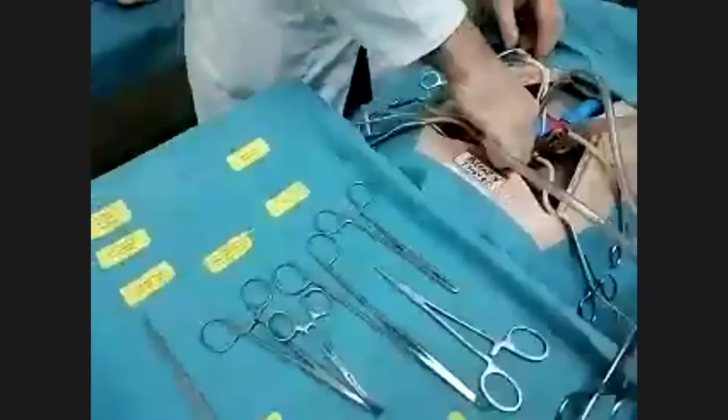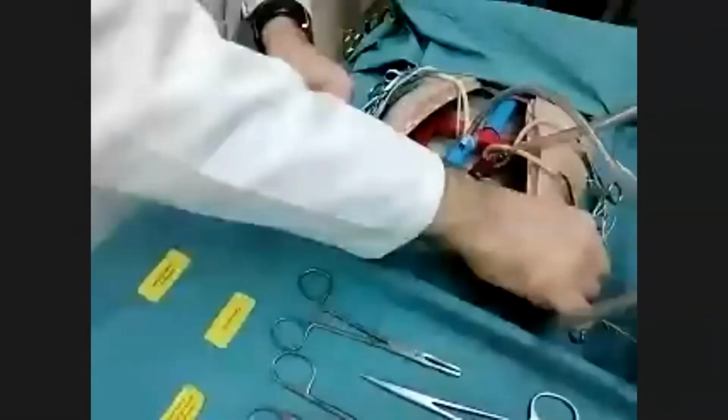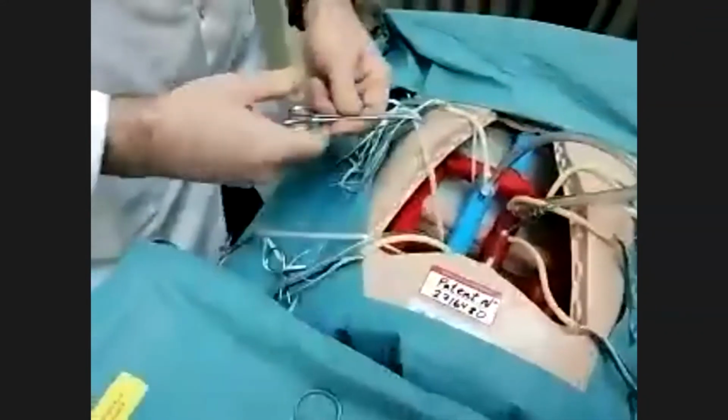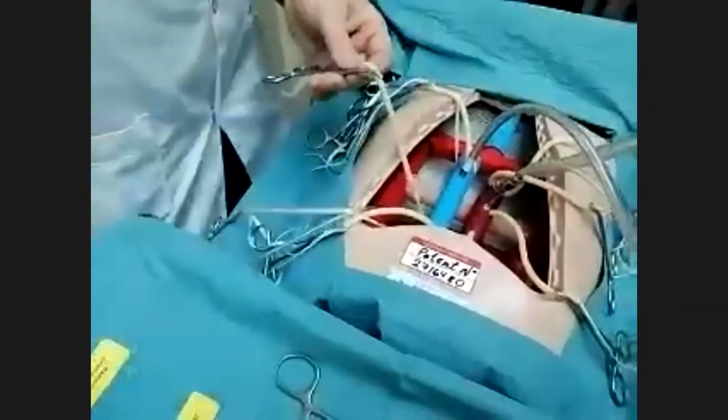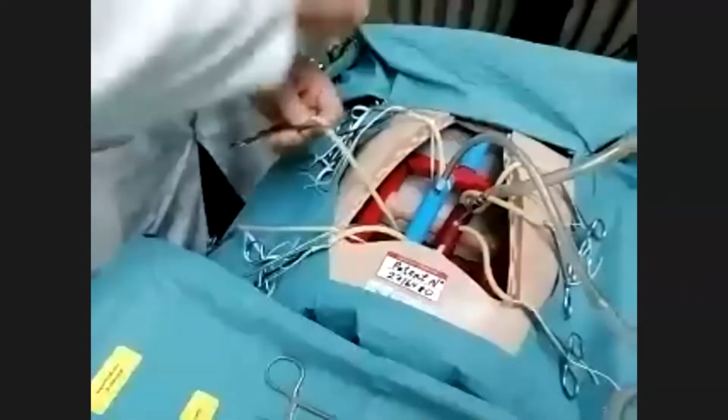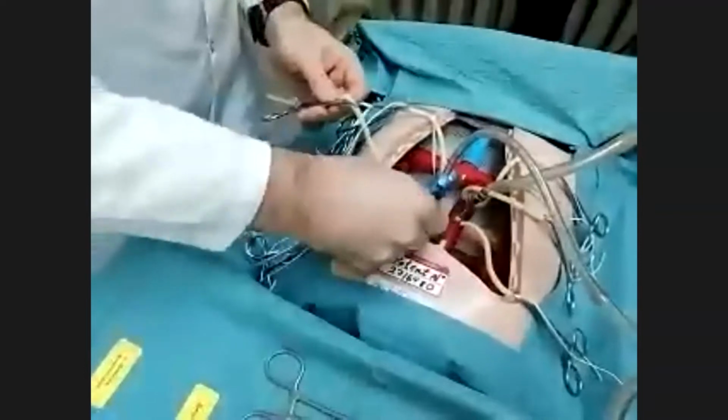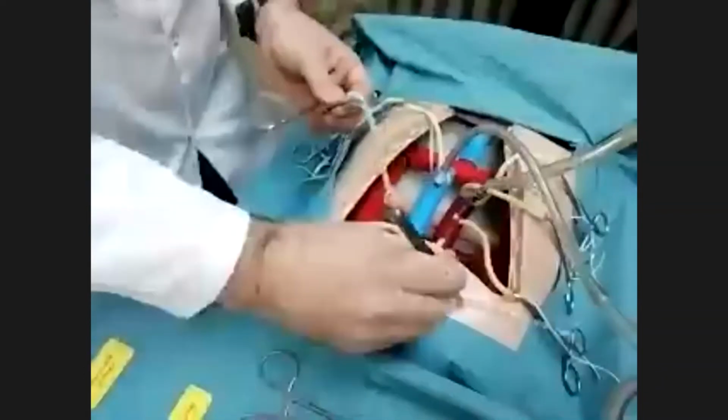On one cannula, decannulation. Give me a big breath, deep breath. Okay. Breathe. Okay.